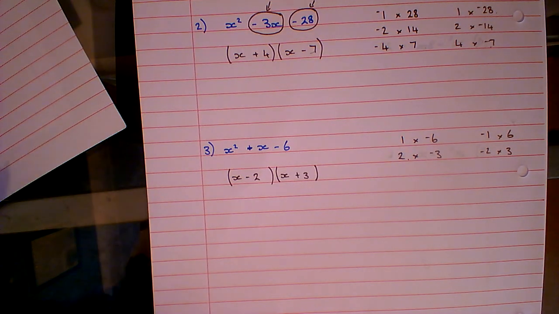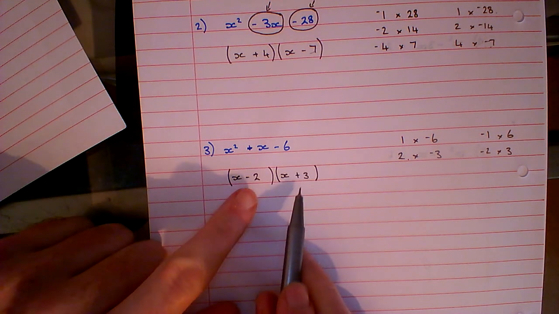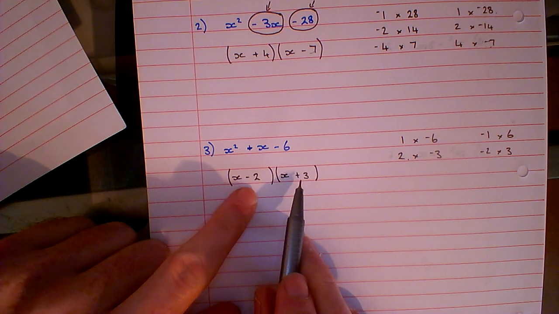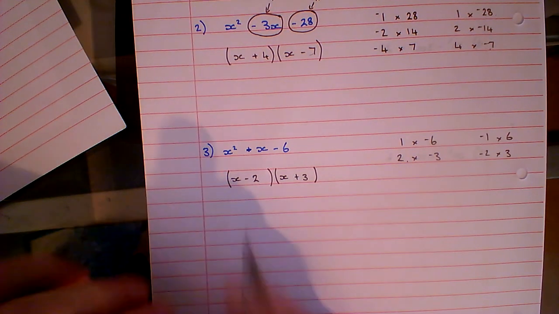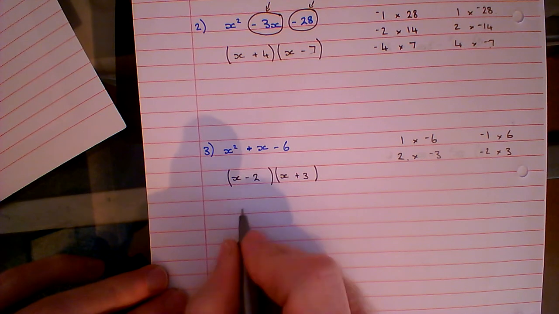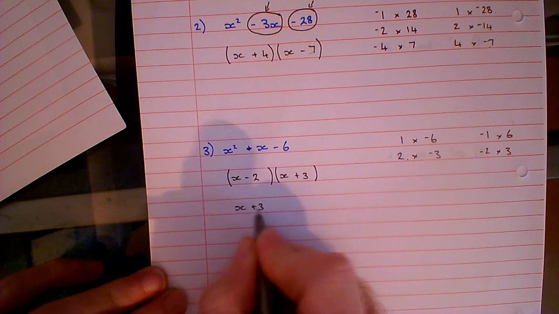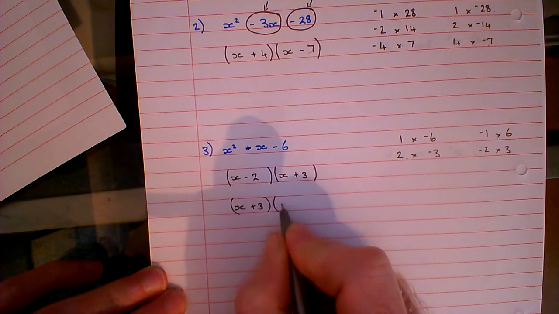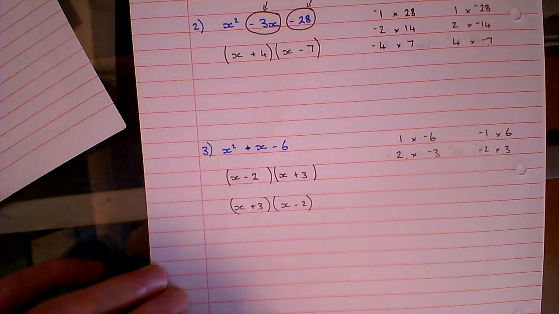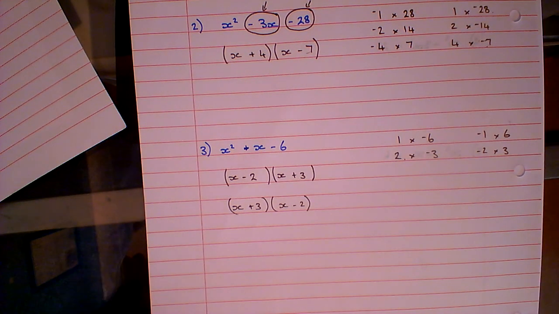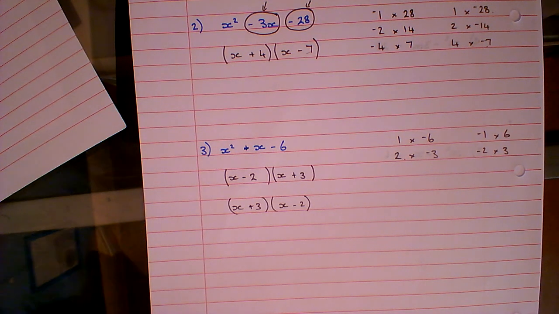The other thing to note, just a last little thing, is these brackets don't have to be written in this order, they can be swapped round. So I could write this answer as x plus 3, x minus 2. It doesn't matter which way around they go. I can do that for the other two questions as well. It has been factorised. It does not matter which way around they go.